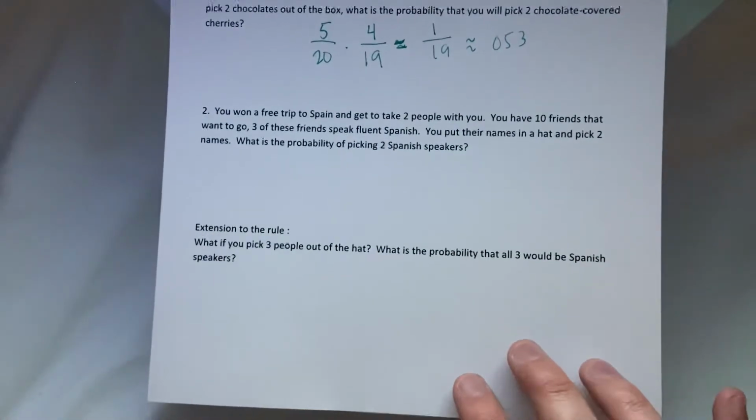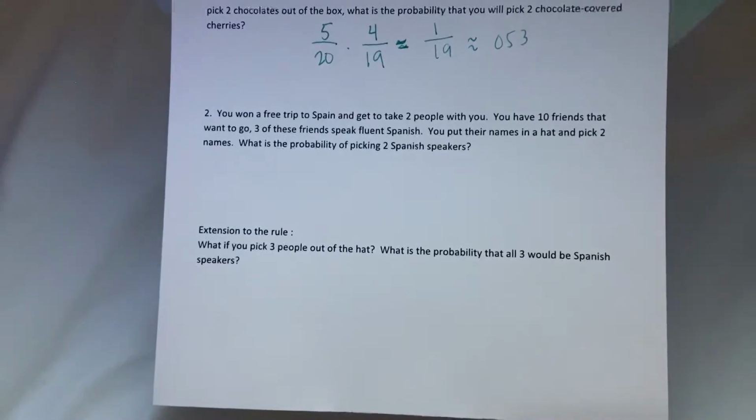You won a free trip to Spain and get to take 2 people with you. You have 10 friends that want to go. 3 of them speak fluent Spanish. Put their names in a hat and pick 2 names. What is the probability of picking 2 Spanish speakers?